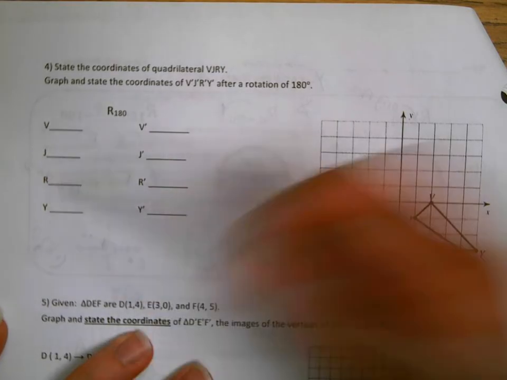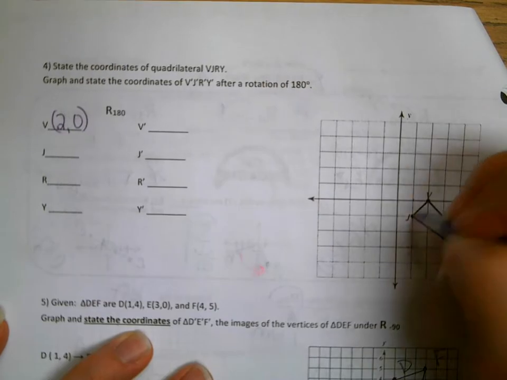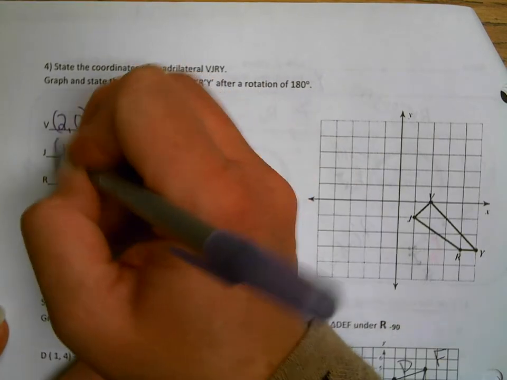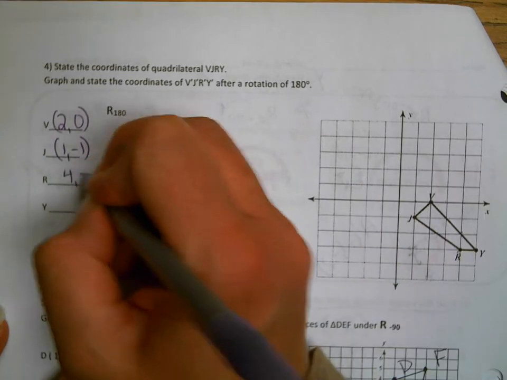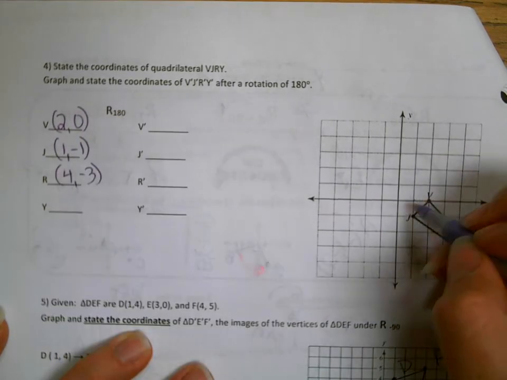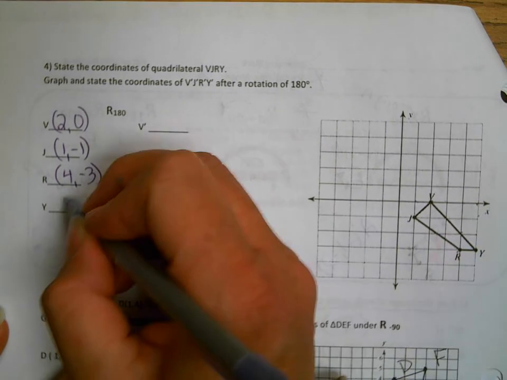So V, J, R, and Y. V is 2 to the right, up 0. J is 1, -1. R is 1, 2, 3, 4, -3. And Y is 1, 2, 3, 4, 5, -3.